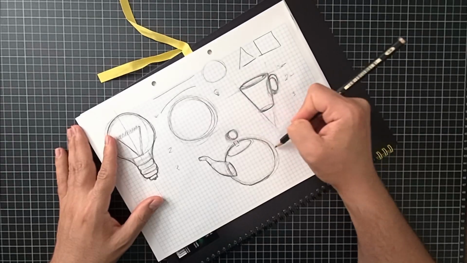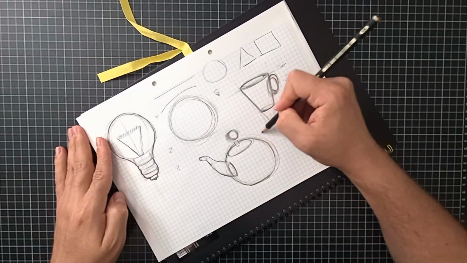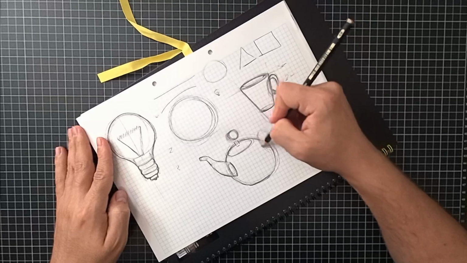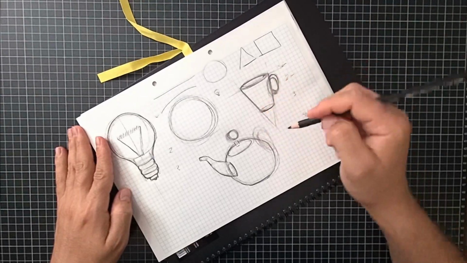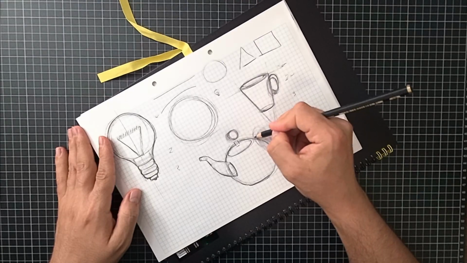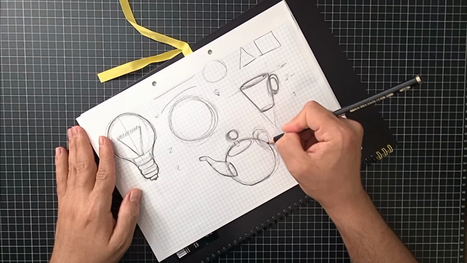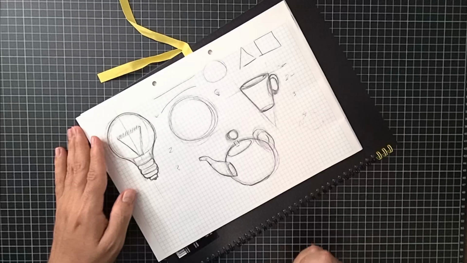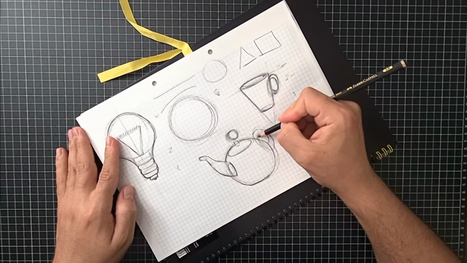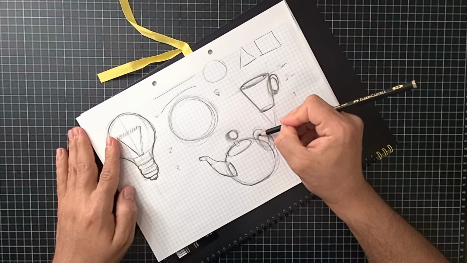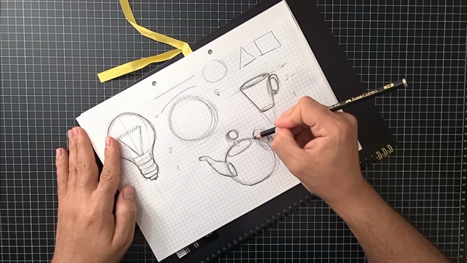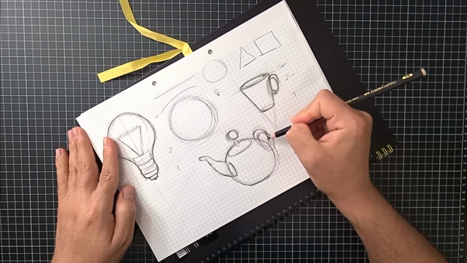And the teapot needs also the handle. I can also start again with an oval, with one, and again one on top of it, which gives us this shape. So this is the first one, and this is the second one. Once I connect these lines, it becomes much easier to follow.